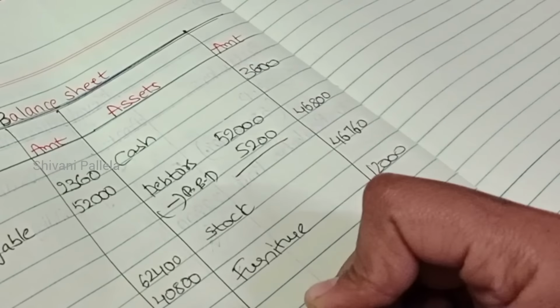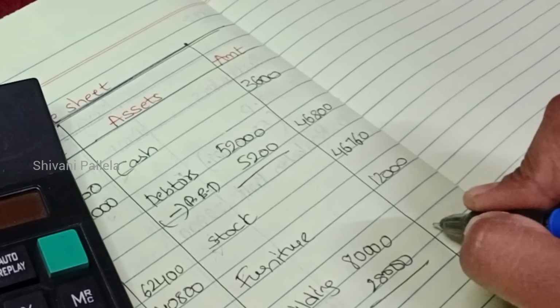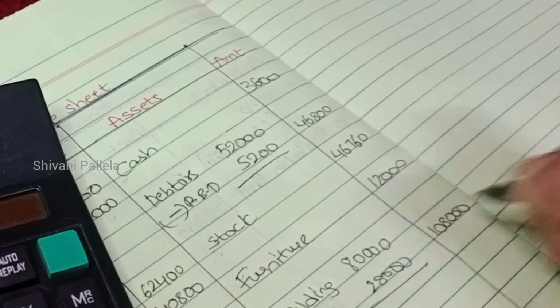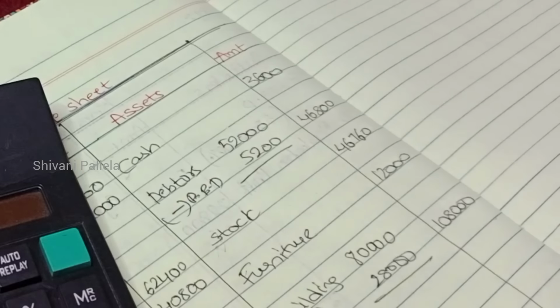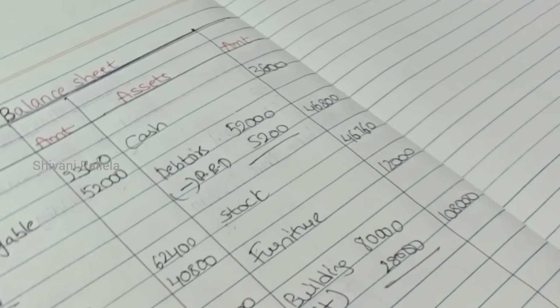Increase it by 28,000. What is the buildings value? 80,000. 80,000 plus 28,000, 1,08,000. So this is the thing you need to do in the balance sheet.